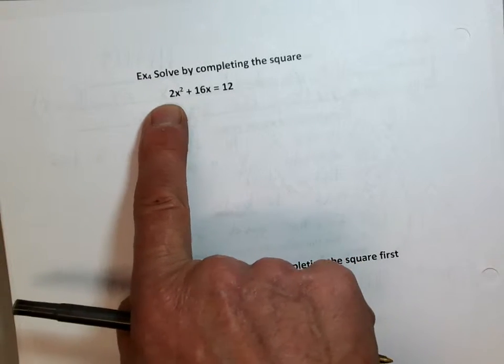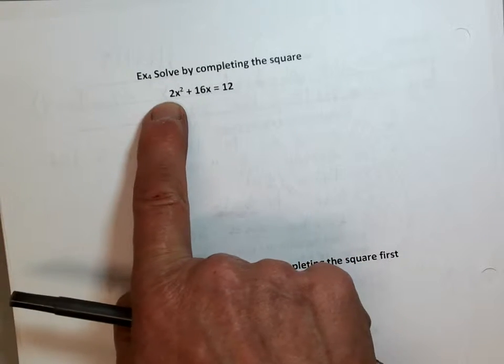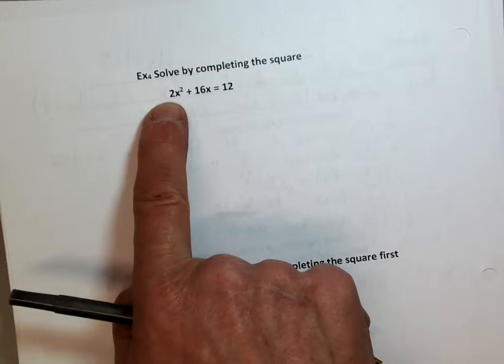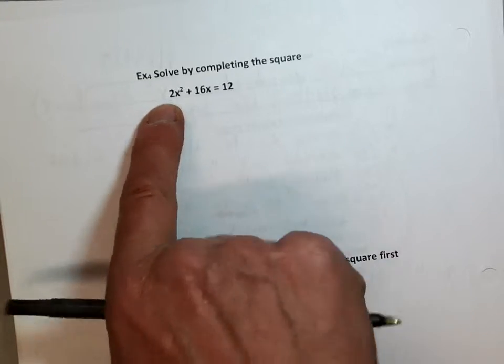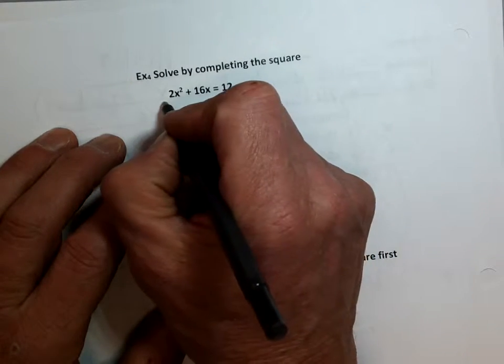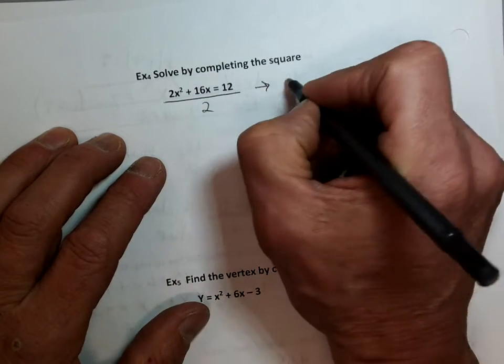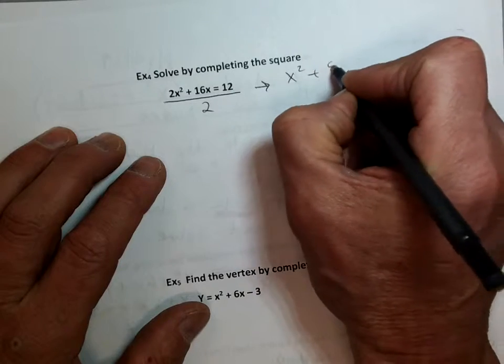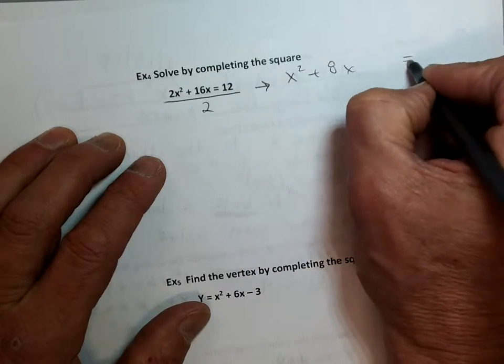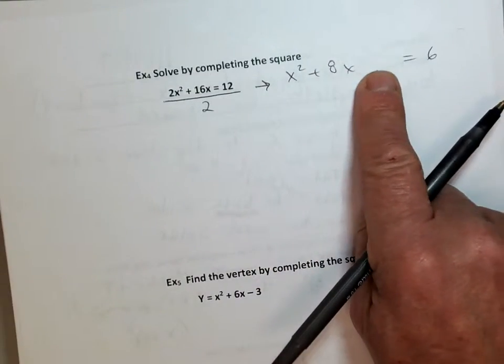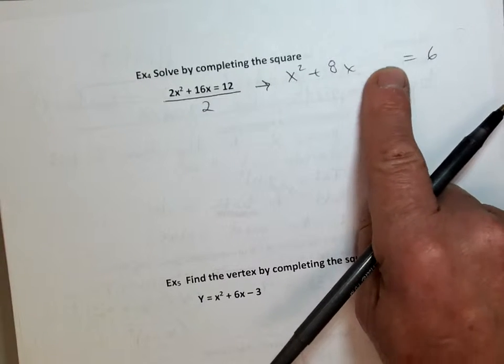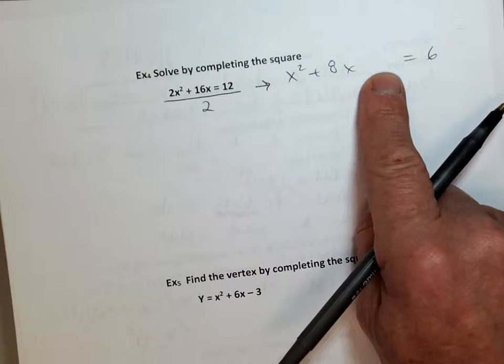So I don't want a 2. I want plain old x squared. Listen, I want x squared. I don't want a 2. So let's divide everything by 2. Everything by 2. So I'm going to get an x squared plus an 8x equals 6. Now I left a little space there. Do you know why I'm going to leave a little space there? You're going to add something. I want to fill that space in with a 16, but I'll show you I'm going to get a 16 in a second, right?